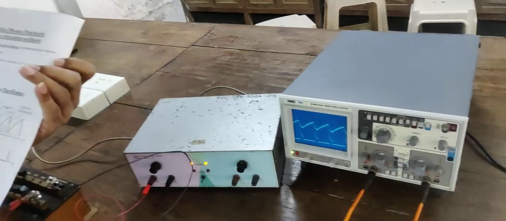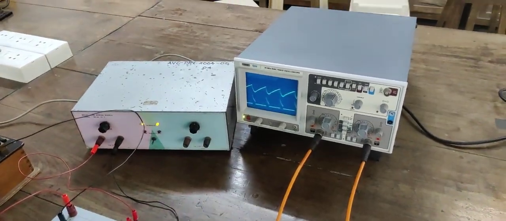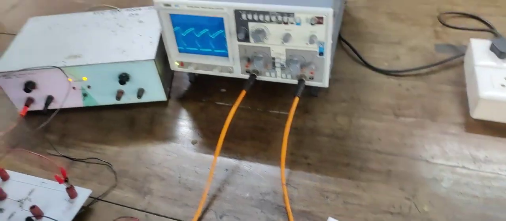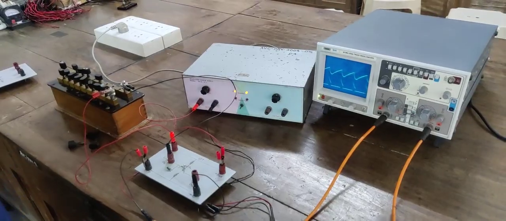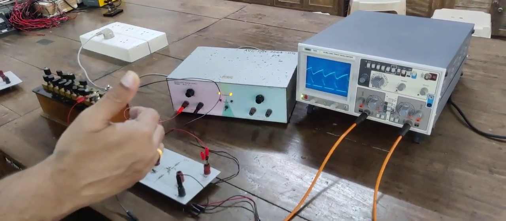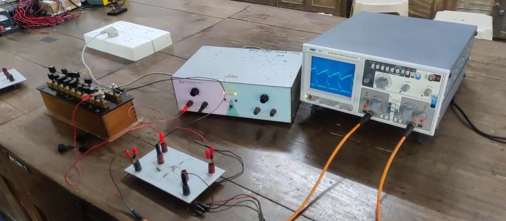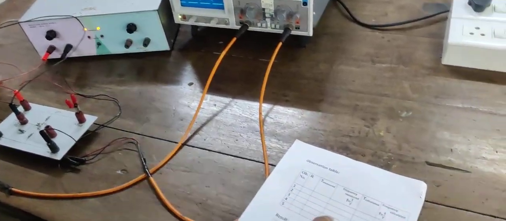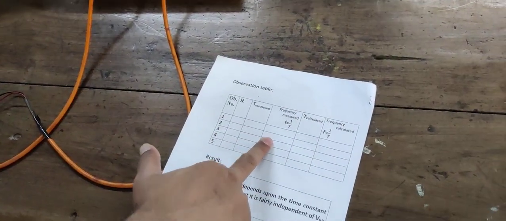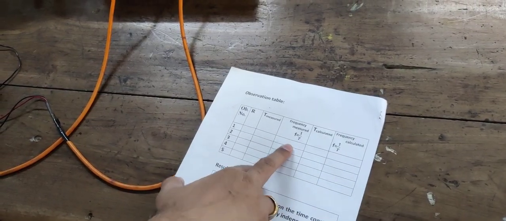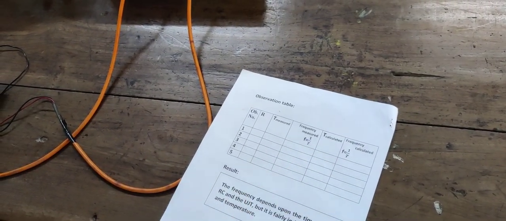These waveforms you will have to trace. For the first reading you will have these two waveforms, and likewise for the second, third, fourth and fifth. So 5 readings you will have to take, with the corresponding waveform across the capacitor and the output waveform. In this way 10 waveforms in total you will have to trace, and these two tables you will have to compare: the calculated frequency of the UJT relaxation oscillator here, and the measured or experimental frequency here. Compare that.